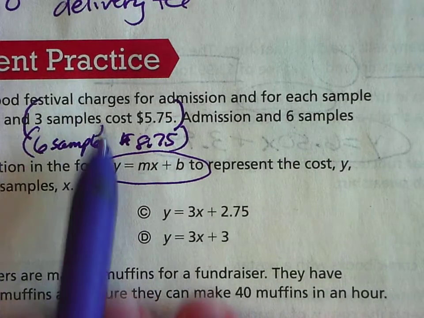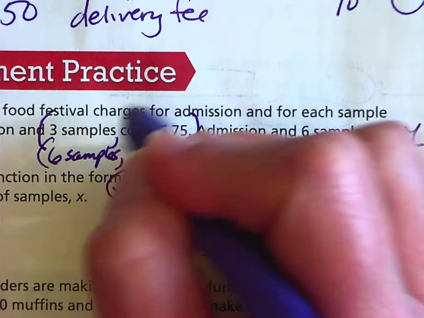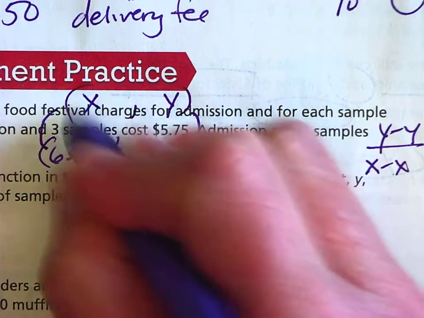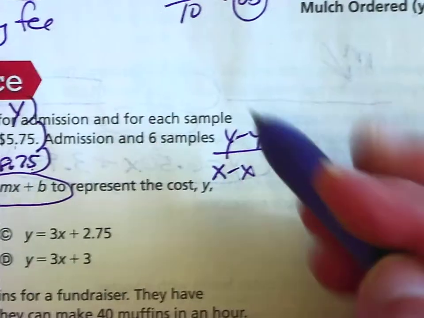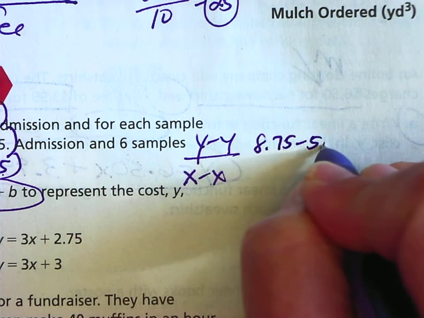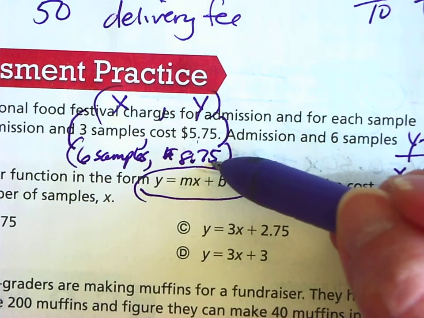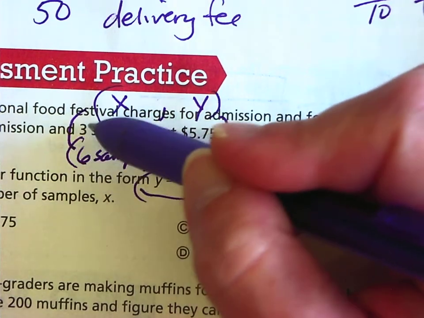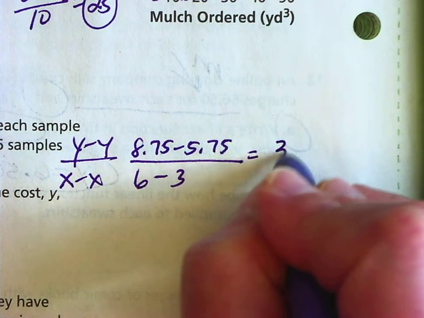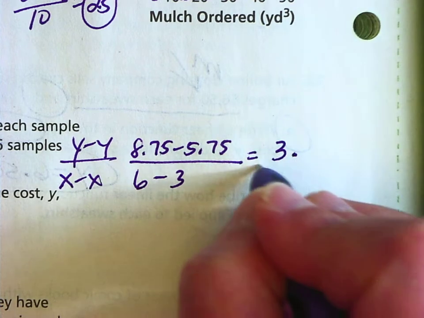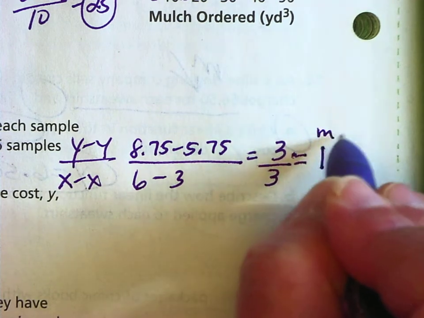Okay, so again, when I'm given 2 ordered pairs, I want to use y minus y over x minus x. These are your x numbers, these are your y numbers. So y minus y, I can pick the order, so I'm going to do 875 take away 575. Now, I'm going to do the same thing with the x's. Since I started with this bottom number, I have to start with this bottom number, 6 take away 3. Let's subtract. 875 take away 575 is 3, or just 3. I don't even need the decimal. 6 take away 3 is 3. And then look, 3 divided by 3 is 1. That is your slope, folks.